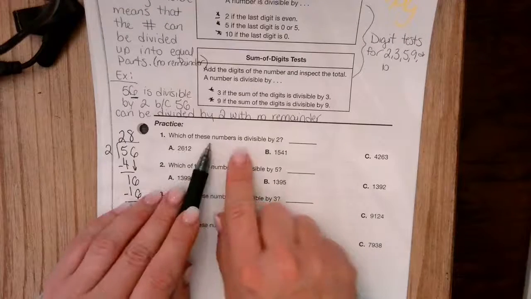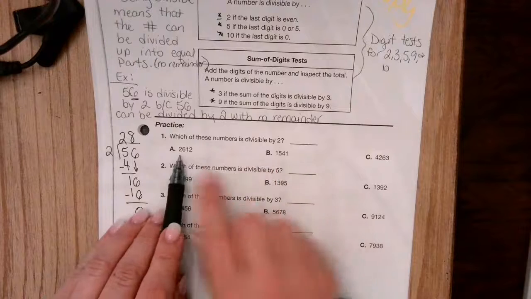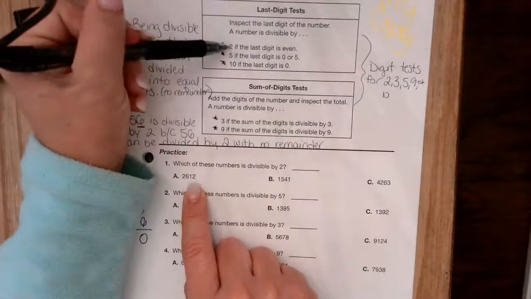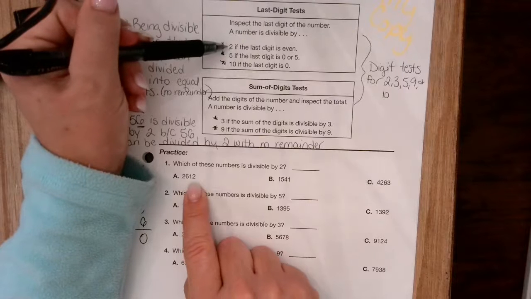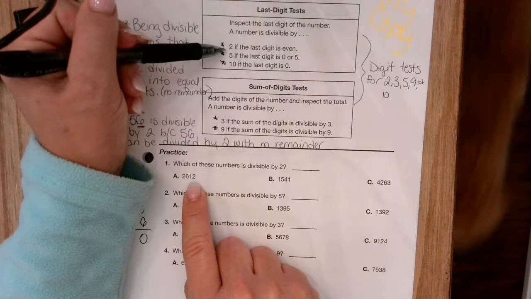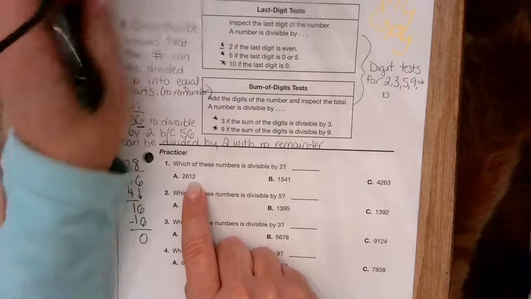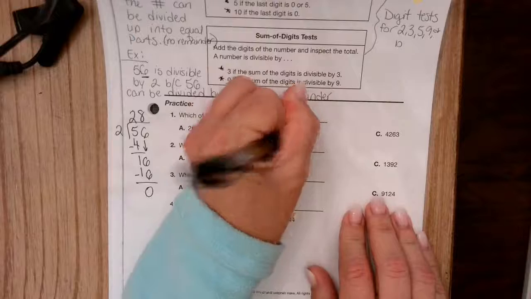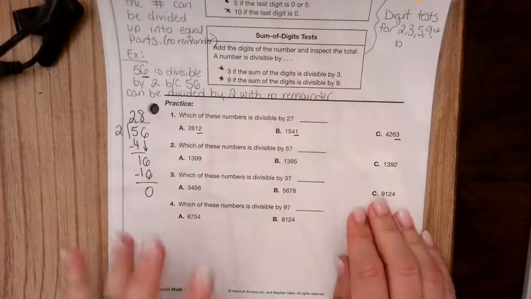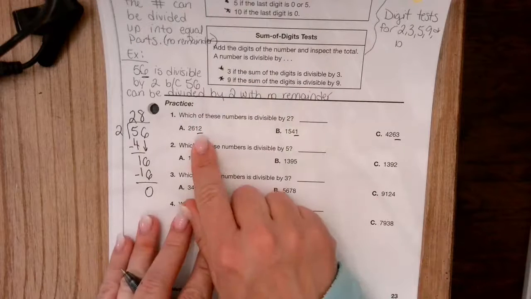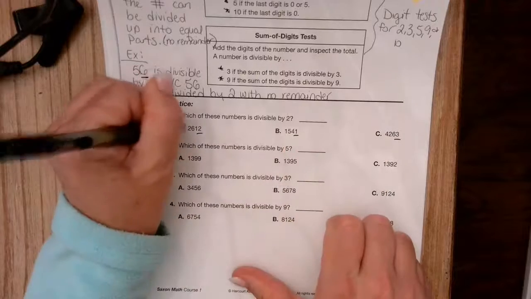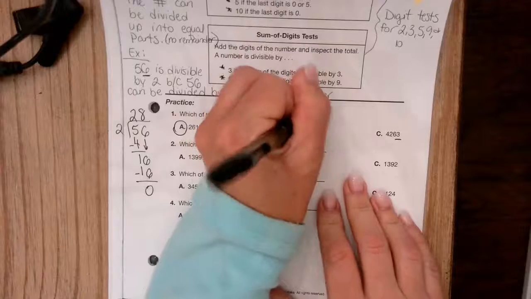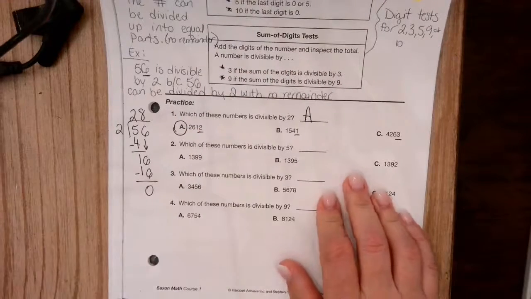Number 1, which of these numbers is divisible by 2? So I'm going to look at just the last digit, because remember, I'm going to use this shortcut right here. If the last digit is even, then it is divisible by 2. Okay, so I'm going to be looking at that 2, the 1, and the 3. The only one that has an even last digit is A, because 2 is even. Okay, so A is my answer on that one.